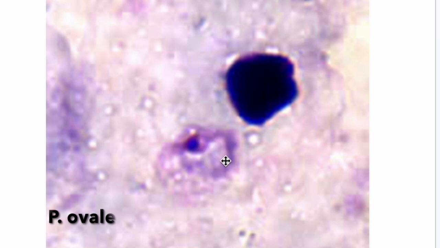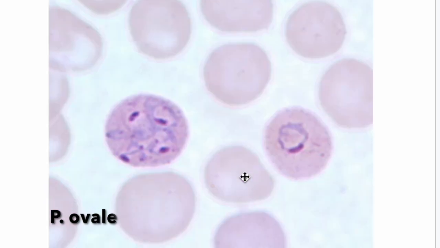But here's your ovale ring form trophozoite, as seen on a thick smear. You can see the thinner cytoplasm and then the chromatin in the center. So a bit more of a close-up. And here's a cell that has multiple ring-formed trophozoites. You can see with the ring form, they do form that shape. One has a lot of rings, whereas the other red blood cell on the screen has just the one. And this one is a thin smear.